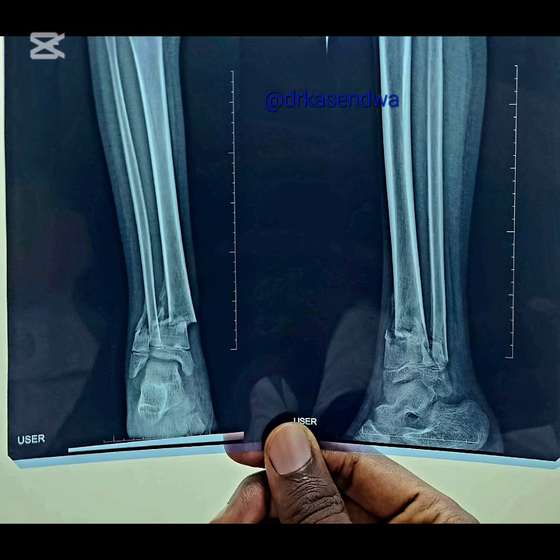We shall also note that this fracture is laterally displaced when you compare the distal fragment in relation to the proximal. Then also in the lateral view, you will still see an anterior displacement, if you may mention, and that is to do with the position of the distal fragment in relation to the proximal. Thank you.